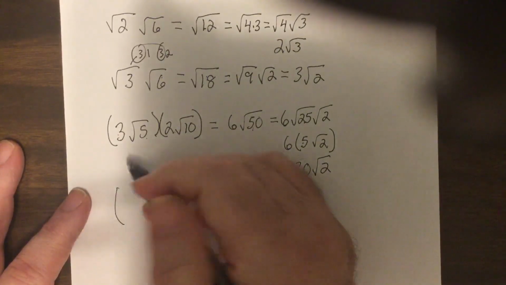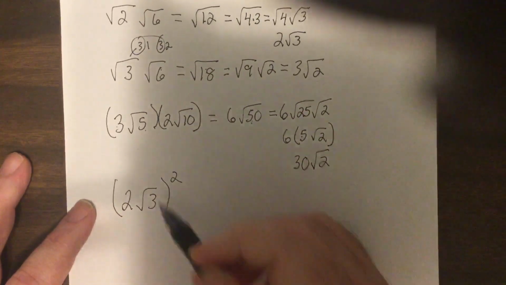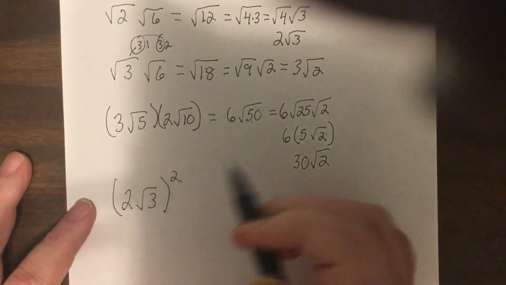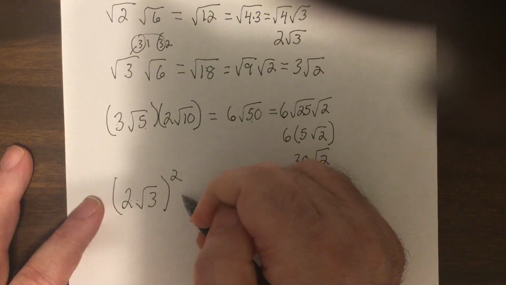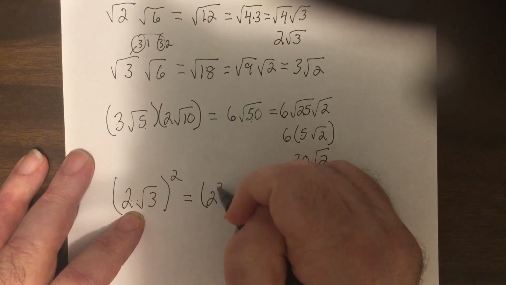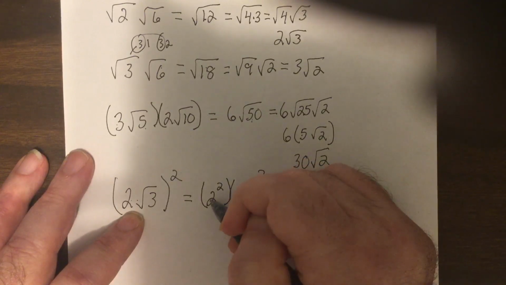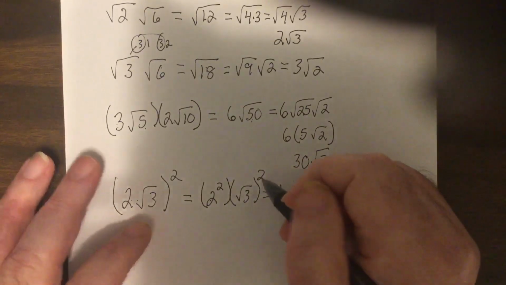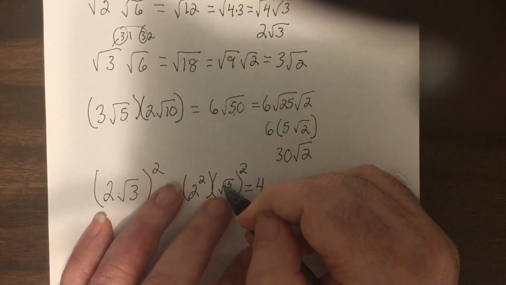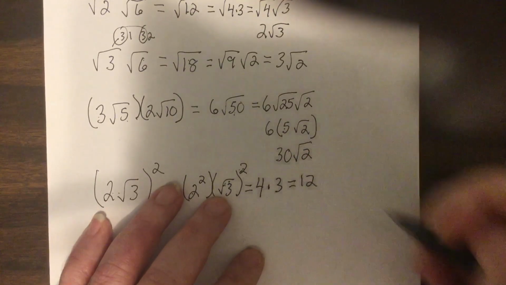Now what if I had 2 times the square root of 3 and I want to square it? Well, since it's a product, you could just square both terms, or you could write it twice and then multiply it together. Either way. So this would be 2 squared times the square root of 3 squared. Now 2 squared is 2 times 2. Now a square root and a square are reverse operations, so they essentially cancel each other out. So square root and square cancel each other out, that'd be 3. And 4 times 3 is 12.